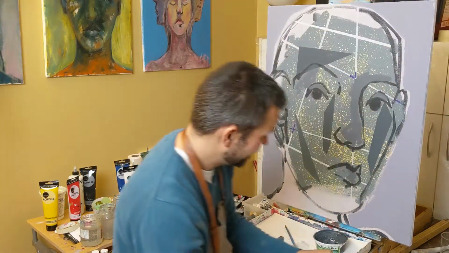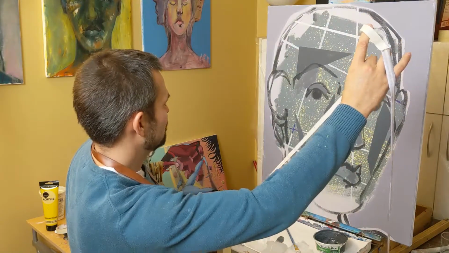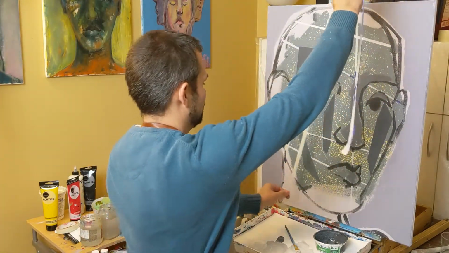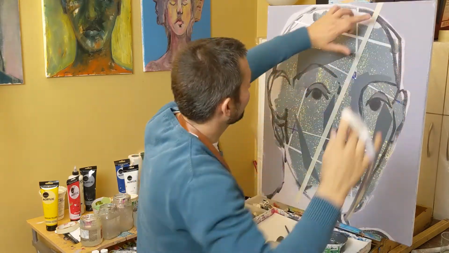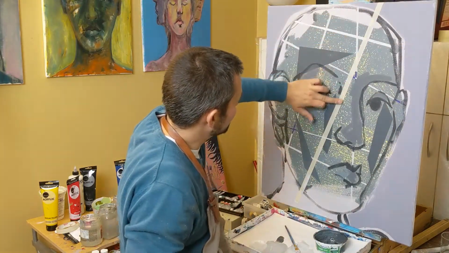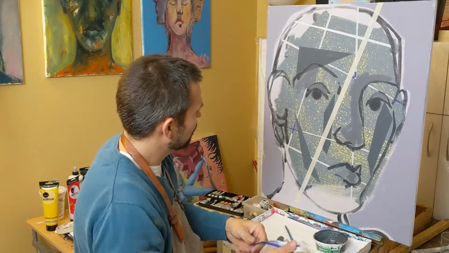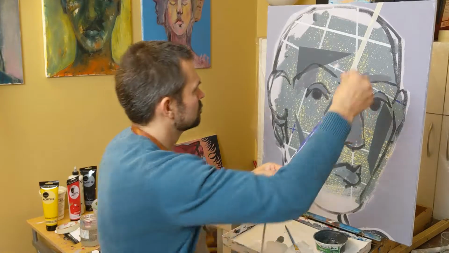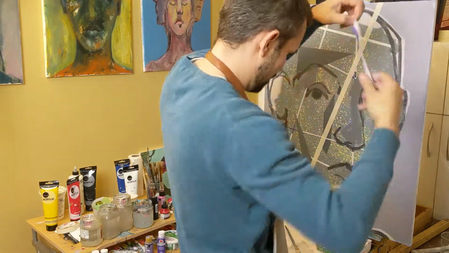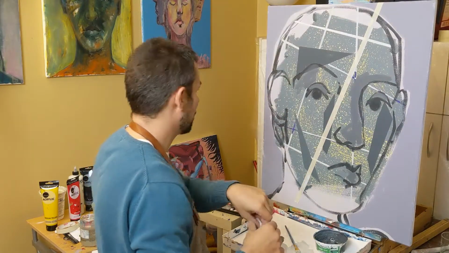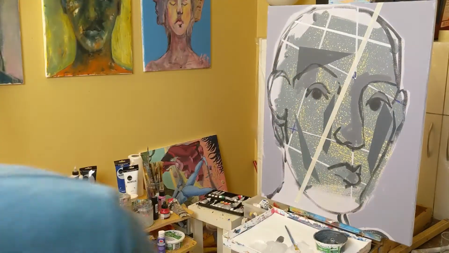More lines. Honestly, I did not expect to be sitting here right now doing lines like this on this painting. It goes to show, you gotta just trust the process, or do what is opening up in the moment.